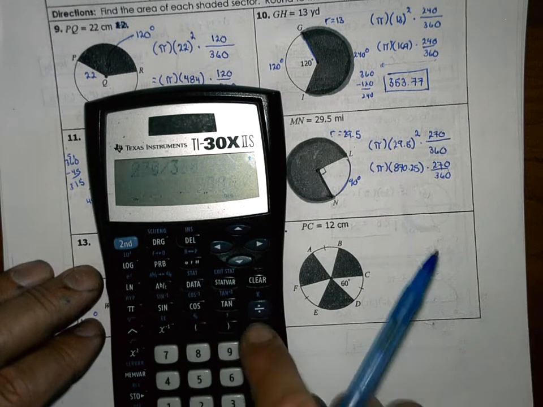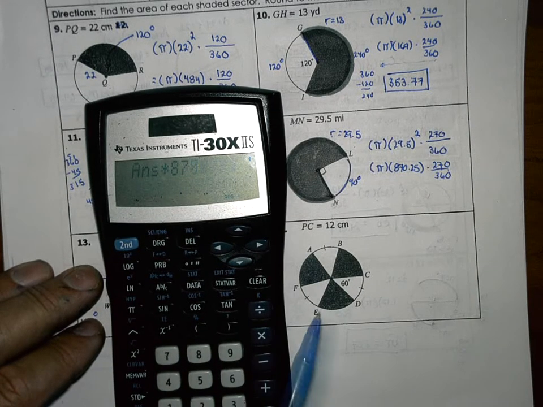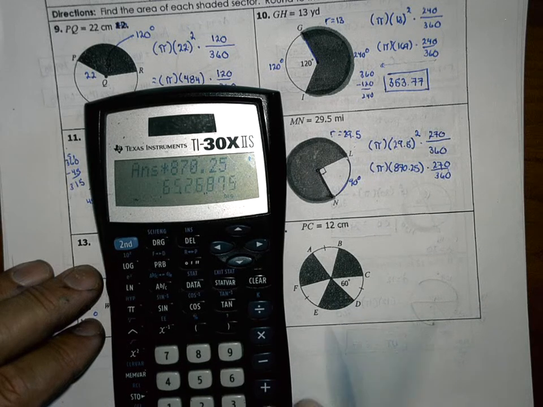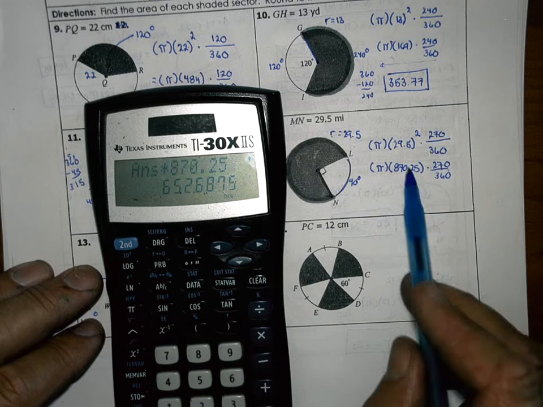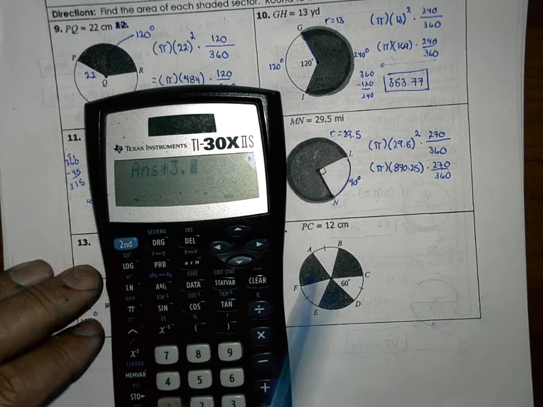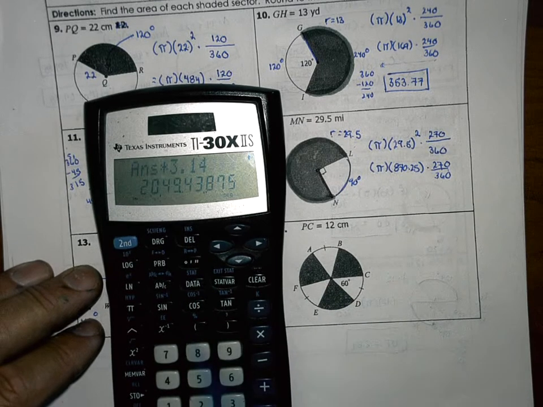Multiply that by 870.25. I get that long decimal, don't write it down. Multiply that by pi, and I'm going to use 3.14 for pi. And there's my answer.